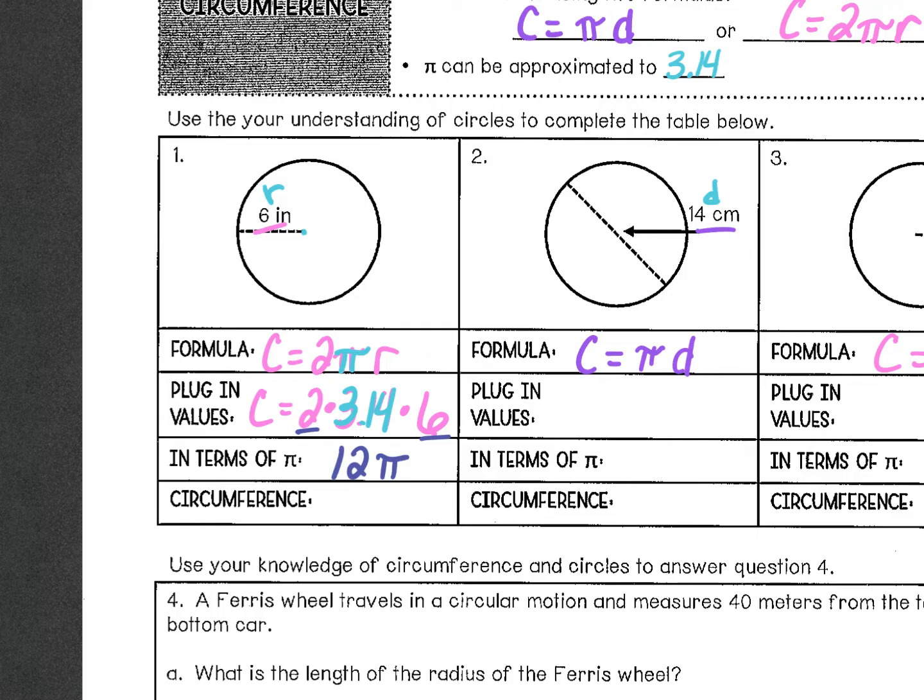Pausing so you're trying it. And we get 37.68. And since it's circumference and we're measuring just around, it's inches. No little numbers with it. We're just measuring around the circle, like how much cheese goes in that pie crust. Okay, so that's if we have the radius.